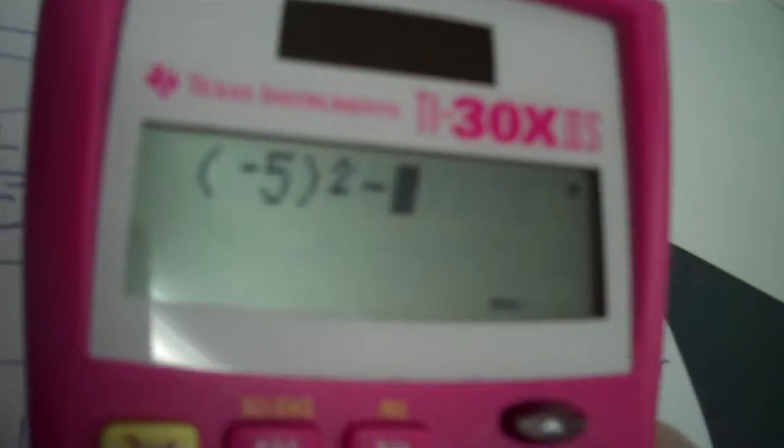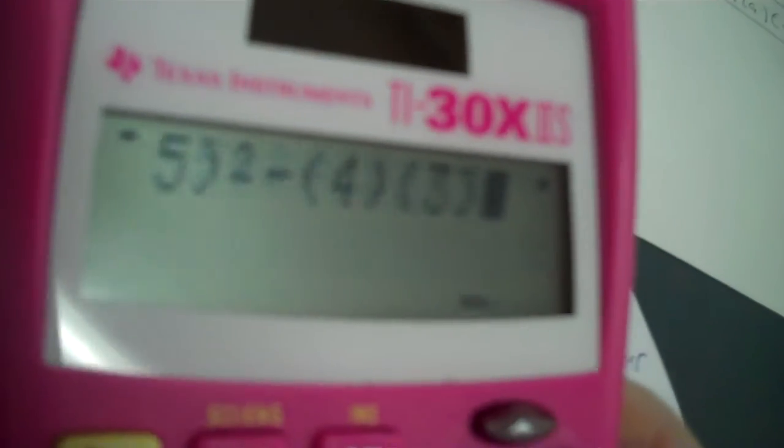Negative 5 to the second. Remember, put parentheses around them. The parentheses don't go away. The numbers just fill them. 4, 3, and 1. Remember the second power right there. 13. Okay, or wait a second, I didn't do that right. That's not even close. Or yeah, 13's right. You put 13 here.